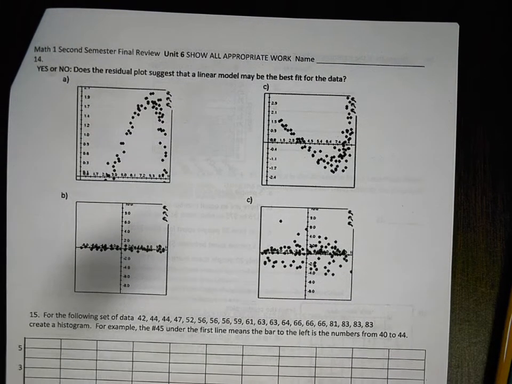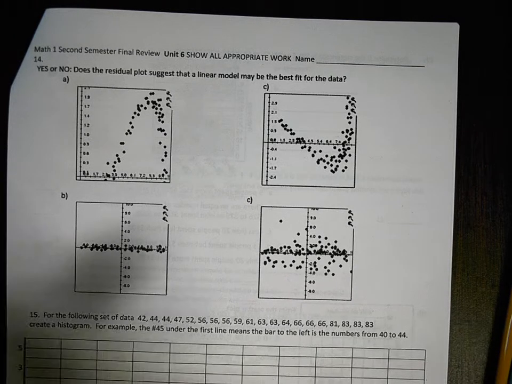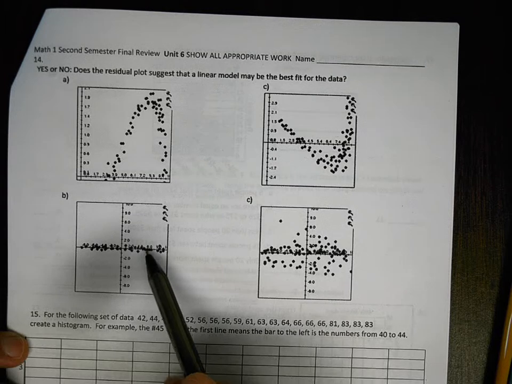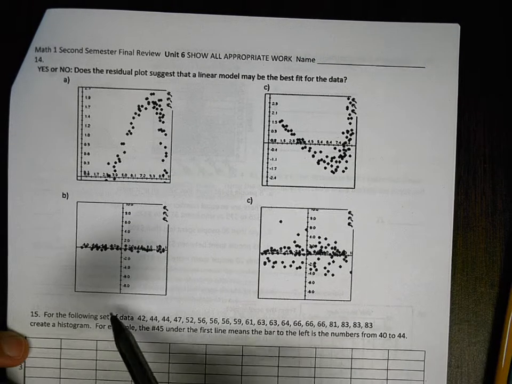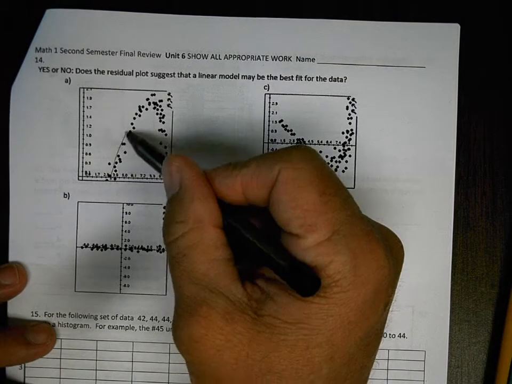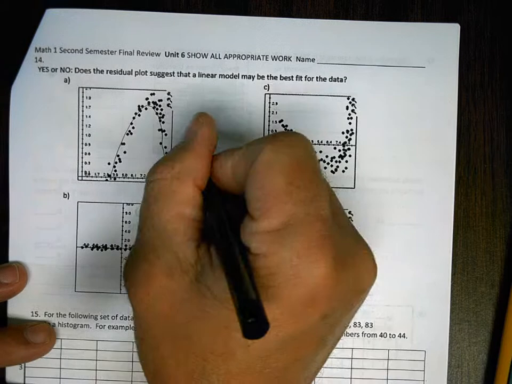All right, number 14. Yes or no, does the residual plot suggest that a linear model may be the best fit for the data? What we're looking for is randomness, and we're looking for about as many of the points above or below the x-axis. This is certainly not random. It looks like a parabola, so this is no.